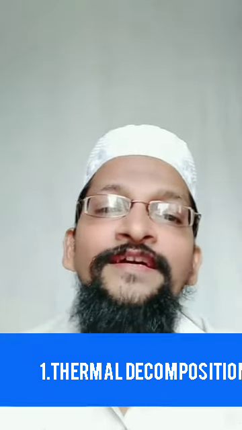Second one, decomposition reaction. What is a decomposition? A single reactant breaks down to form two or more products. That is called a decomposition reaction. There are three types of decomposition we studied: thermal decomposition, electrolytic decomposition or electrolysis, and photo decomposition. What is thermal decomposition? A decomposition reaction carried out by heat. What is electrolytic decomposition? A decomposition reaction carried out by electricity. And photo decomposition is a decomposition reaction carried out by light or sunlight. Examples of each we also studied there.